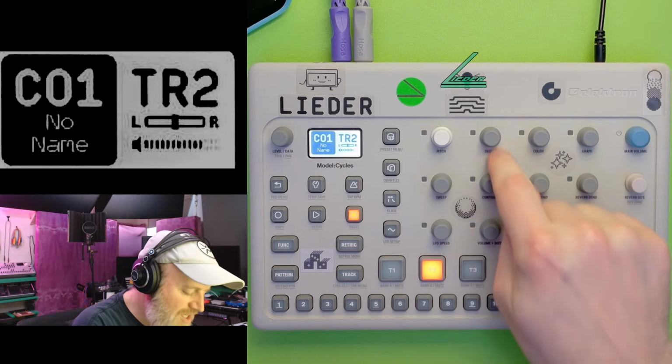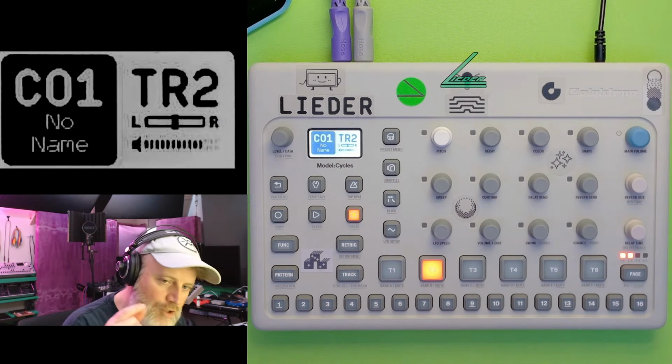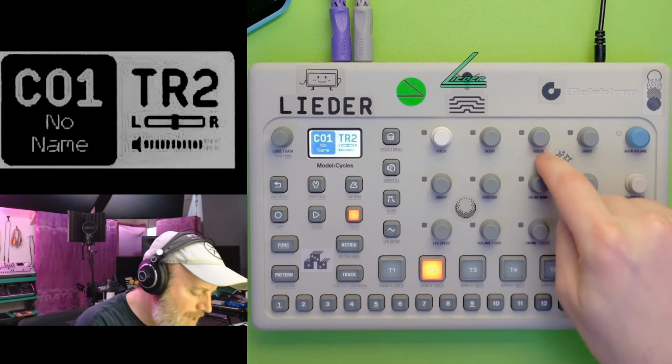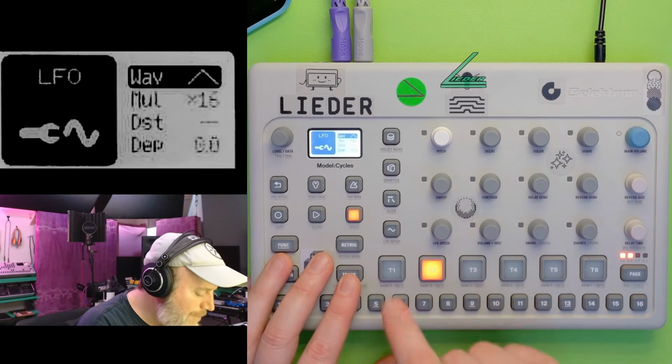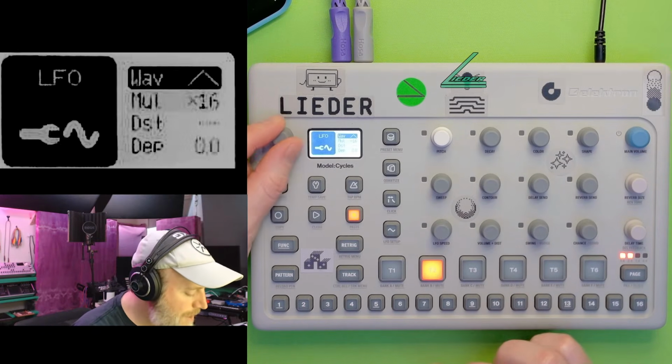We could also do the decay to kind of give it more of a realistic sound as it's playing along. Maybe each hit might be a little bit different, and the decay is a good way to represent that. Let's try the shape first. So what we're going to do is click on LFO first. We're going to set our wave, which actually is a triangle already. I like the triangle. It's kind of my preferred. I'm going to keep it there for now.